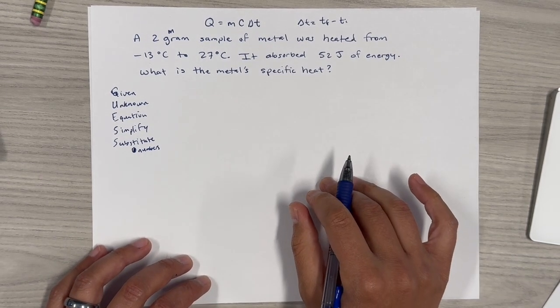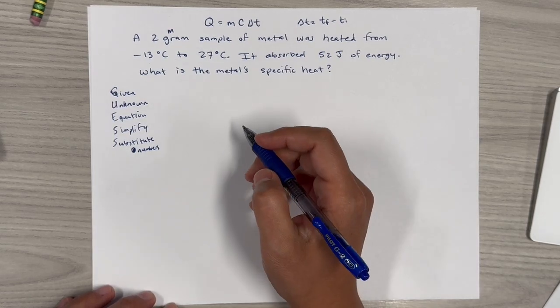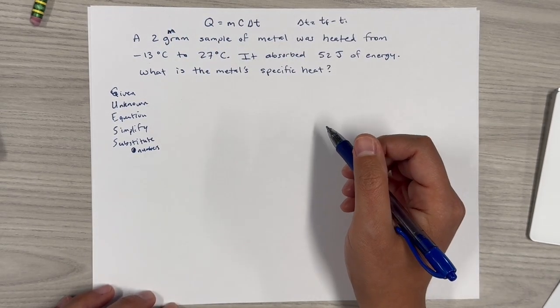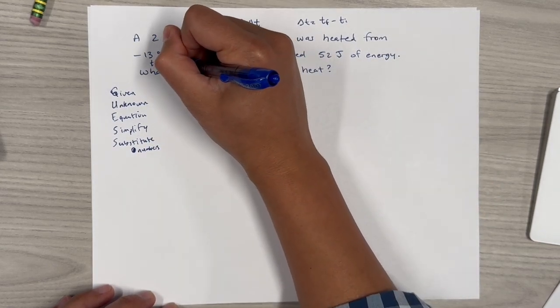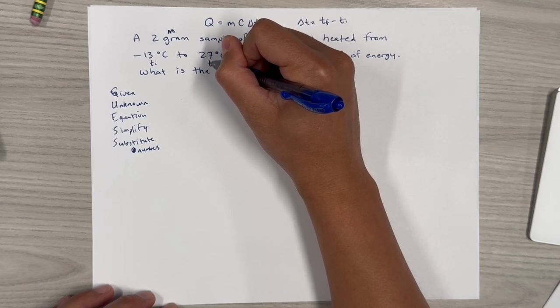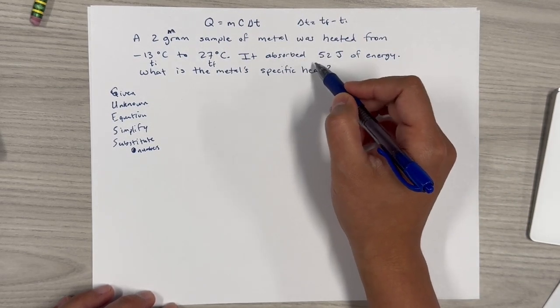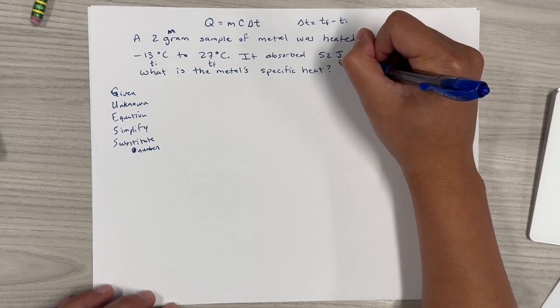That's what you do. You put in your numbers at the end. So what are our givens? Well, I know that 2 grams is my mass. Then I know that the negative 13 degrees is my initial temperature, and I know that 27 degrees is my final temperature. Lastly, 52 joules are absorbed, so that means it gains energy, and this is my Q.